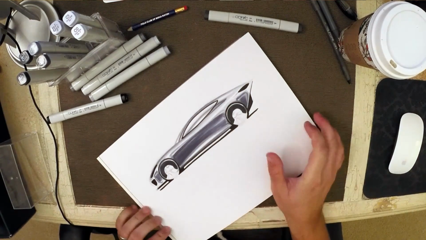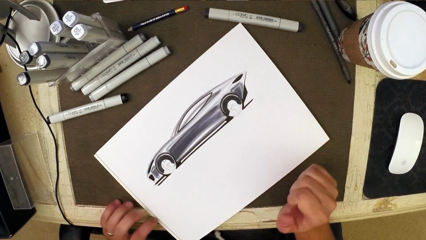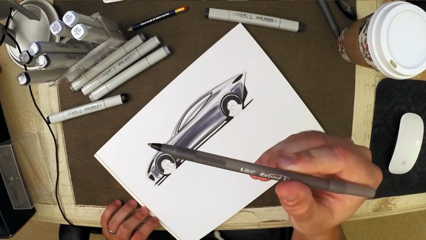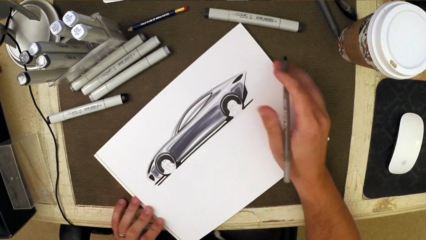And from here we can just finish this up by going over with a big pen and sharpen the lines up. So that's what I'm going to do right now.